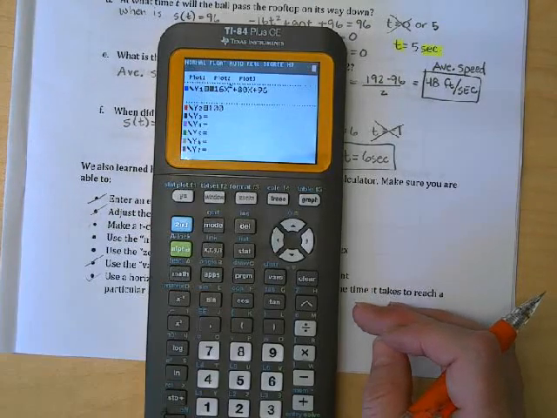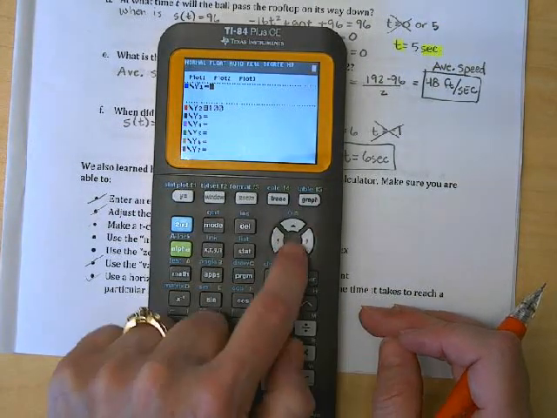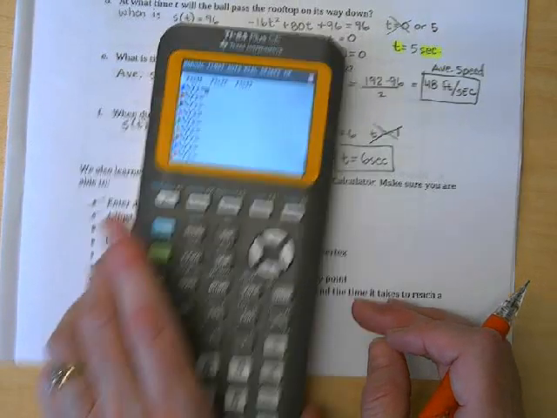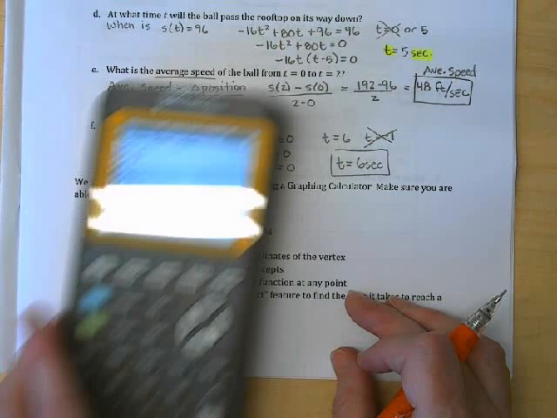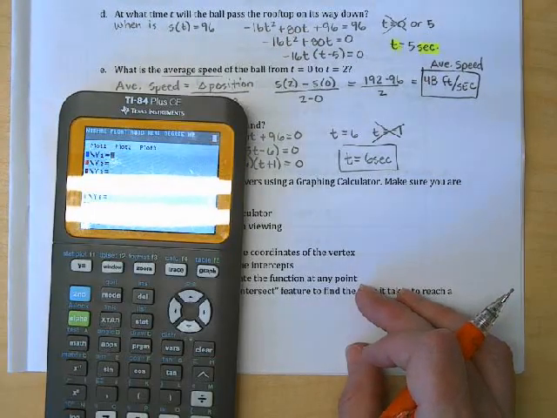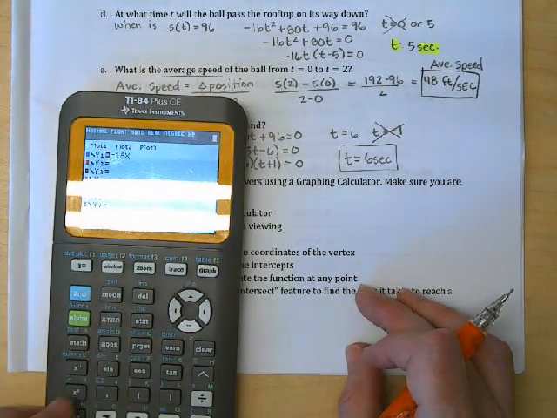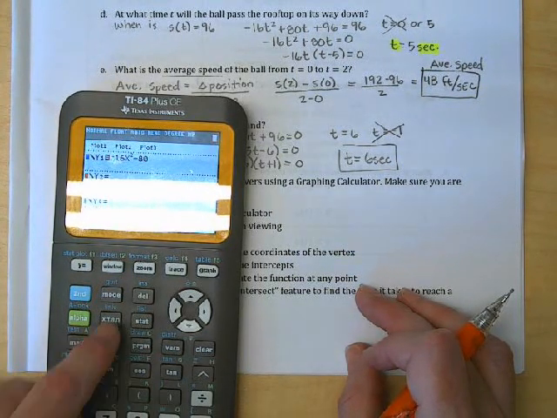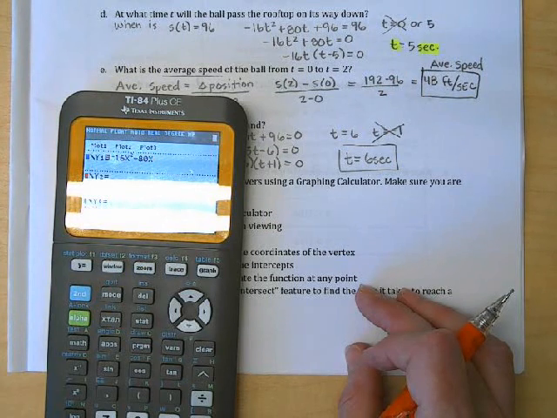Okay, so let me go in here. I'm going to clear that. Oh, shoot. I didn't want to clear that. I'm going to clear that. Okay, so I'm going to go back, and I'm going to put this in again. It was negative 16 x squared plus 80x plus 96.